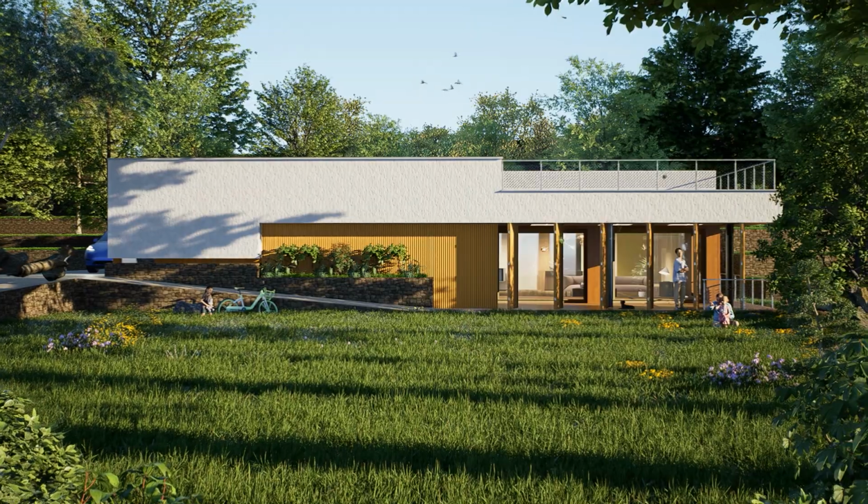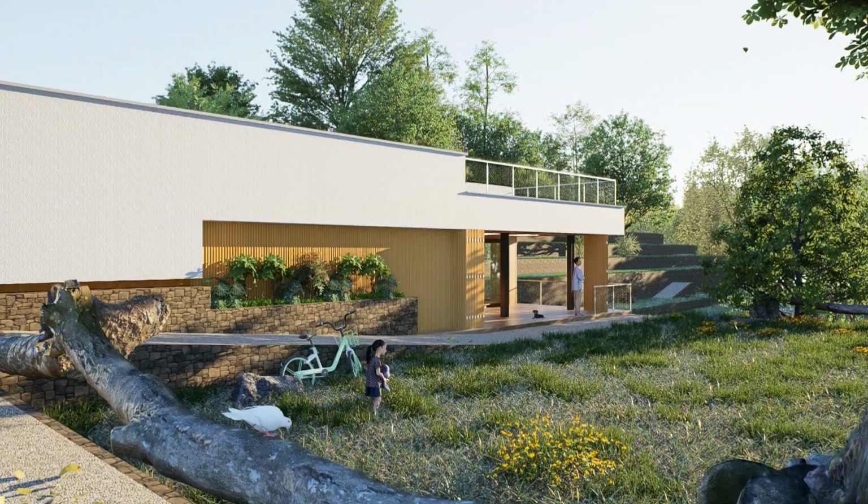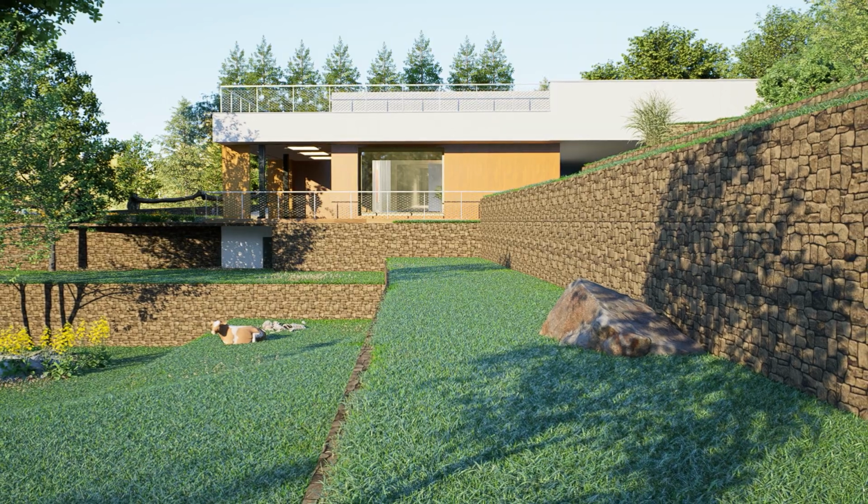Welcome to a beginner's tutorial on exterior rendering with D5. We'll start modeling from scratch and walk you through the process to create a rendering like this.